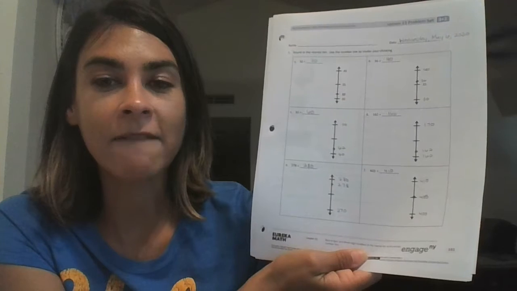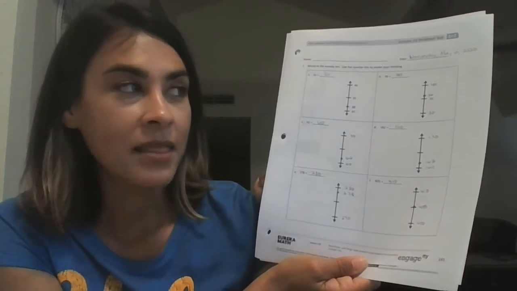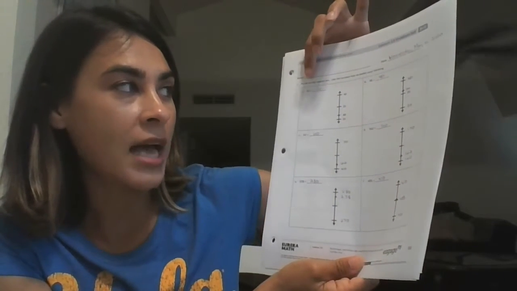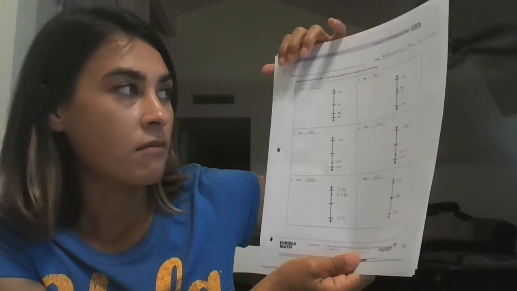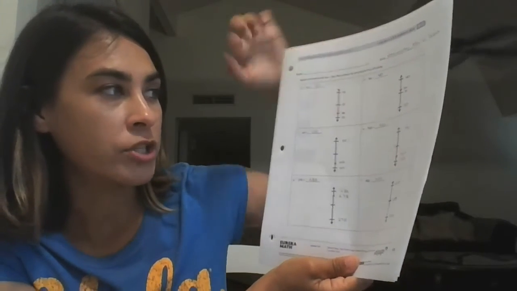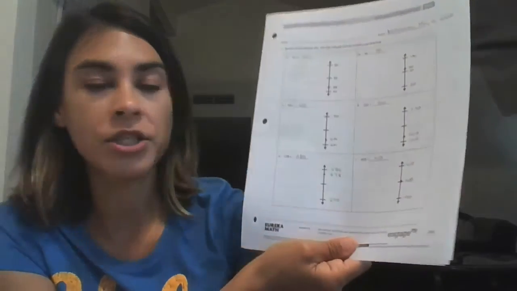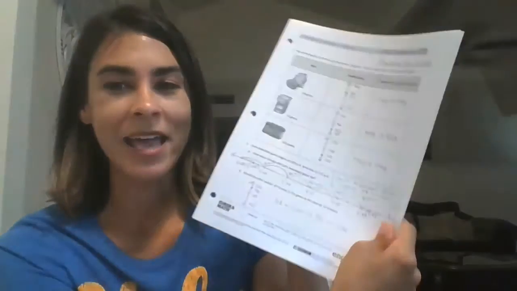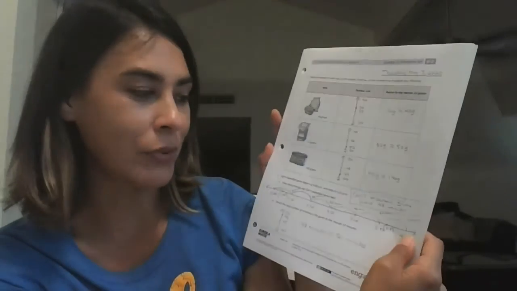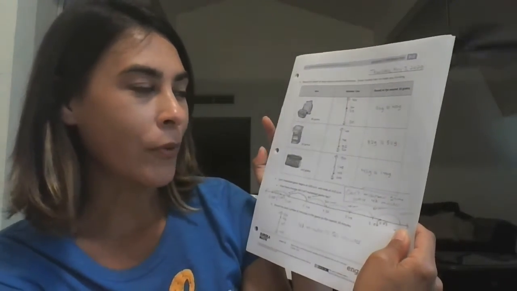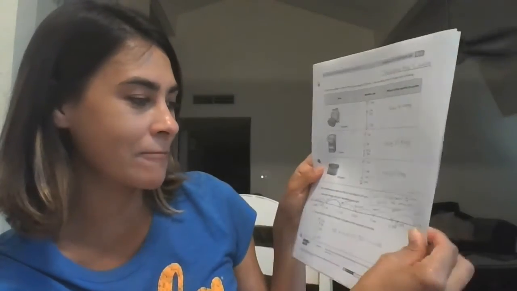On Wednesday, we are going to use what's called a vertical number line. And this is going to help students visualize rounding numbers. So, they're just going to be plotting the numbers onto this vertical number line. It shouldn't be too difficult for them, but there's several problems there to work with. On Thursday, they get to create their own vertical number lines and plot their points on there to show rounding.